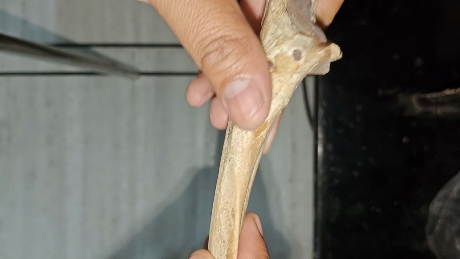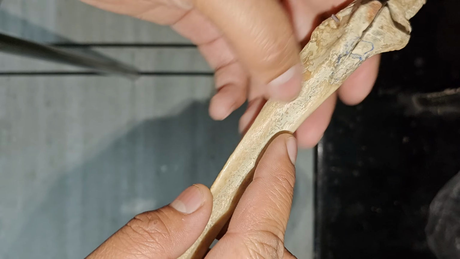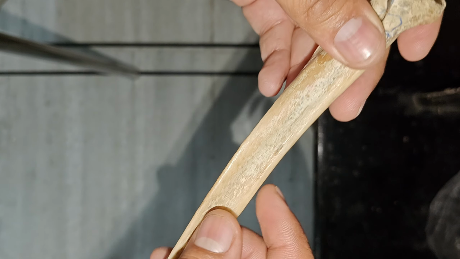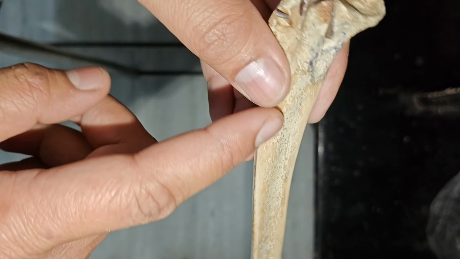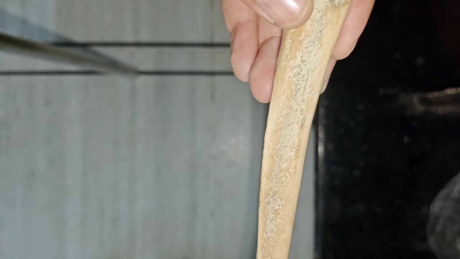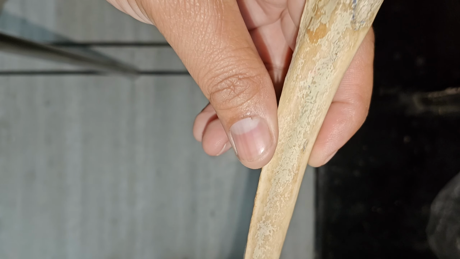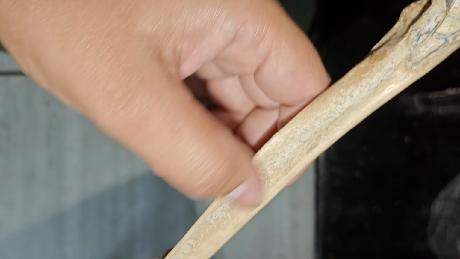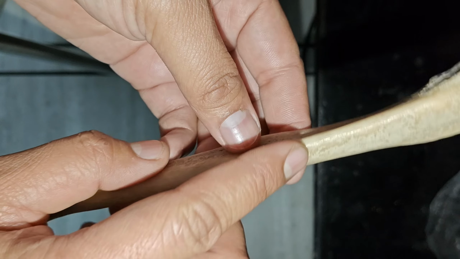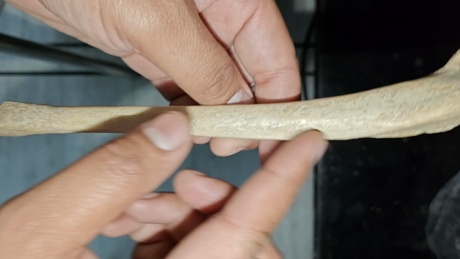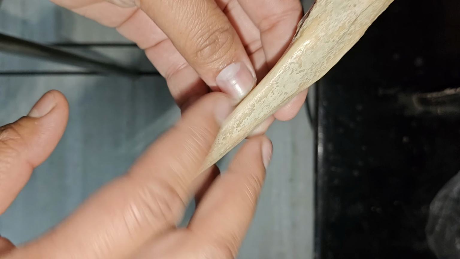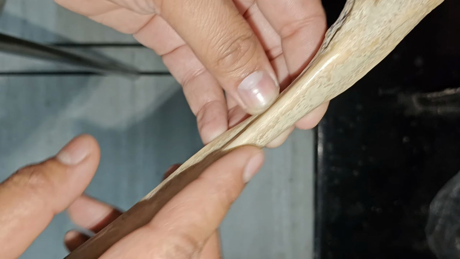The anterior surface of the shaft lies between the anterior and interosseous border, and a nutrient foramen is seen in the upper part of this surface. It is directed upward. The nutrient artery is derived from the anterior interosseous artery. The medial surface lies between the anterior border and the posterior border. In between these, the medial surface is found.